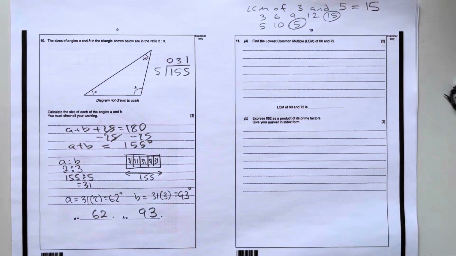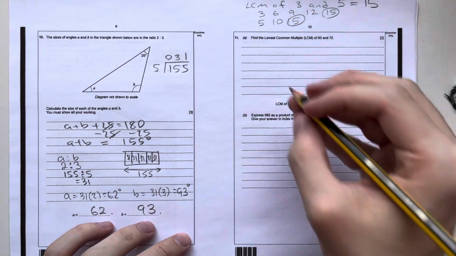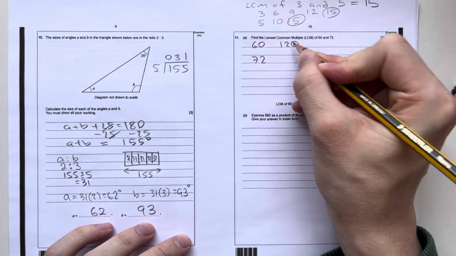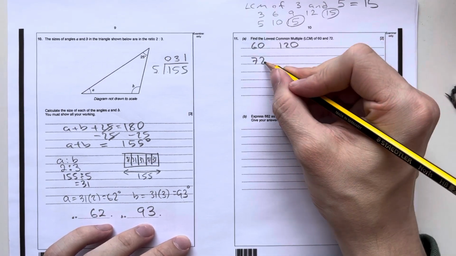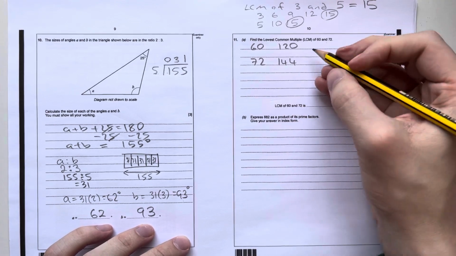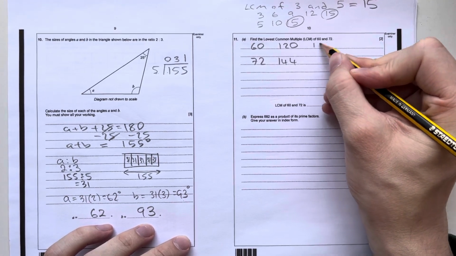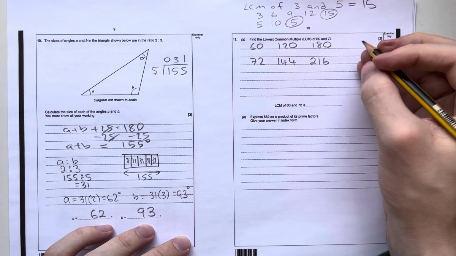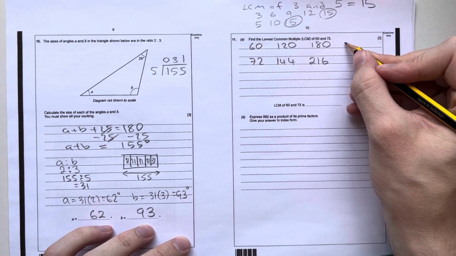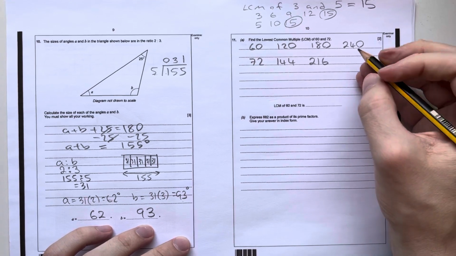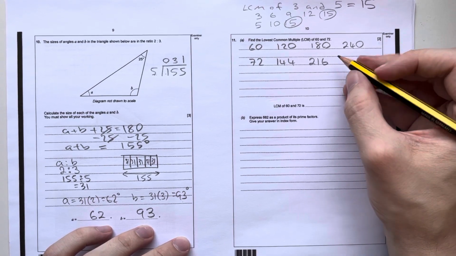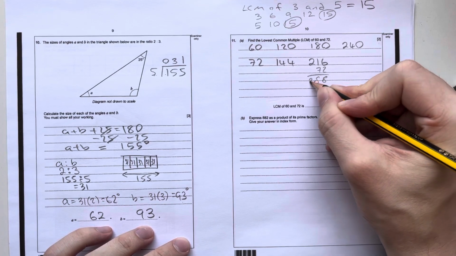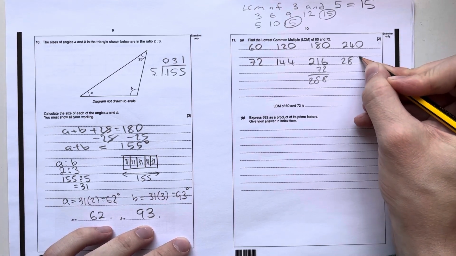And we're going to do something similar for 60 and 72. So 60, 72, so 60 is lower, so the next one in that times table is 120. Now 72 is lower, so that would be 144. Now 120 is lower, so it's 180. And now this would be 216. On the next one here, this would be 180, so this would be 240. So the next one now, we add 72, so that's going to be 288.